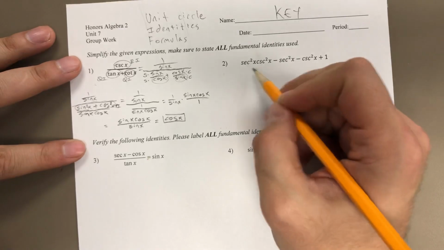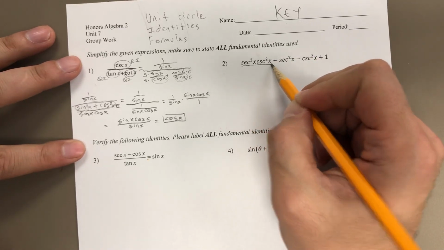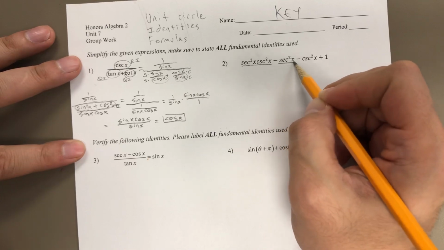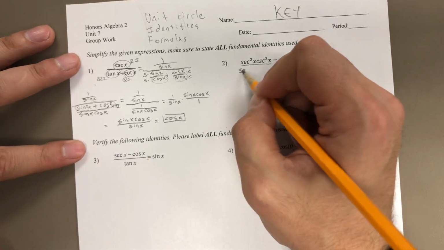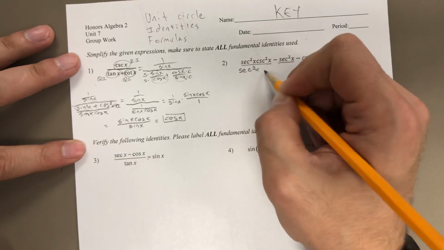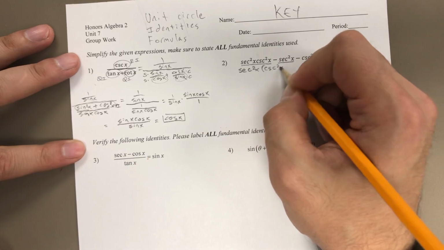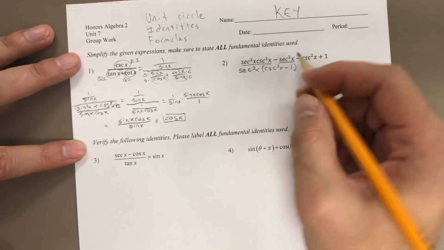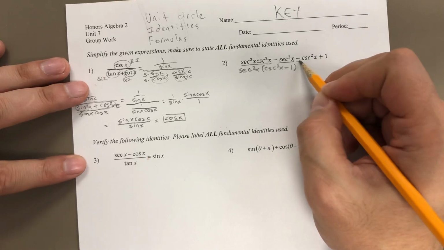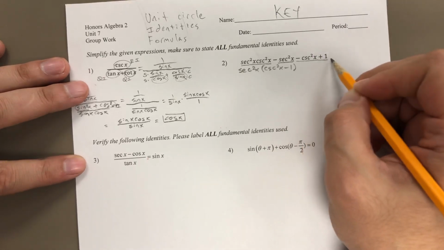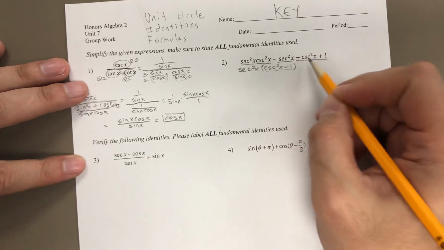Okay, so first thing I would notice is that I have a secant squared for this term, and I also have another secant squared on this term. So what I'm going to do is factor out that secant squared. So I get secant squared of x on the outside, and then what I'm left over with on this one is cosecant squared of x minus 1. Okay, and then for the remainder of this stuff, minus cosecant squared of x plus 1, that actually looks almost identical to this, the different signs and everything.